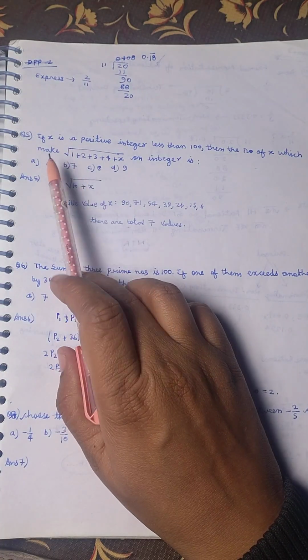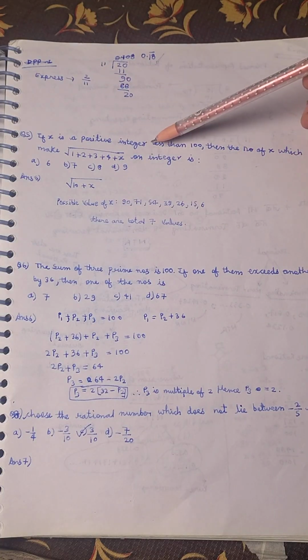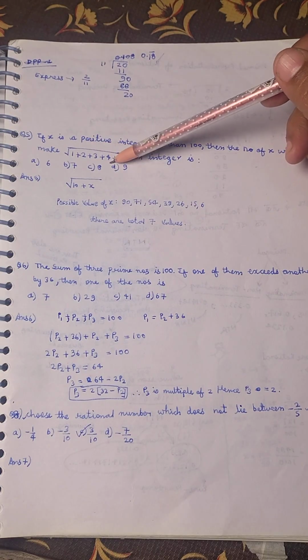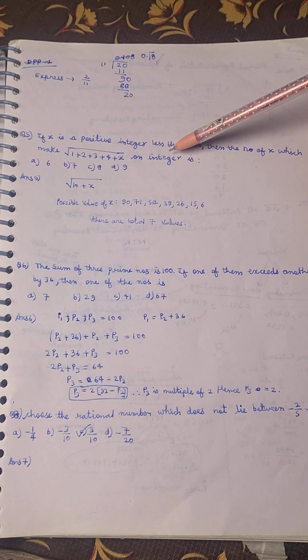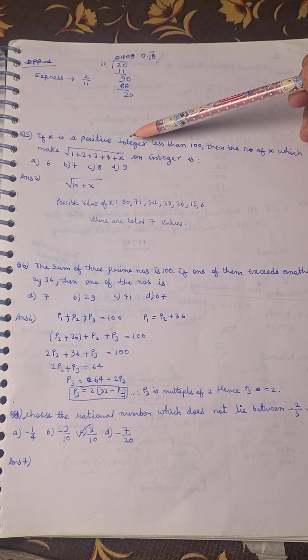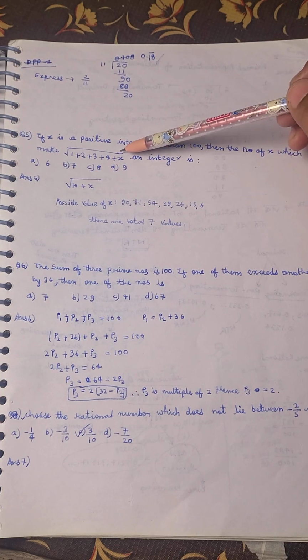Let's move forward to some word problems. For example, if x is a positive integer less than 100, then find the number of x which make under root 1 plus 2 plus 3 plus 4 plus x an integer. So we have to find the values which can make this an integer.